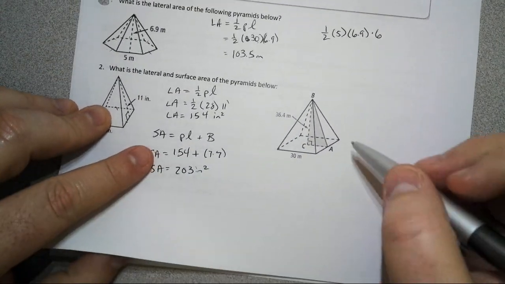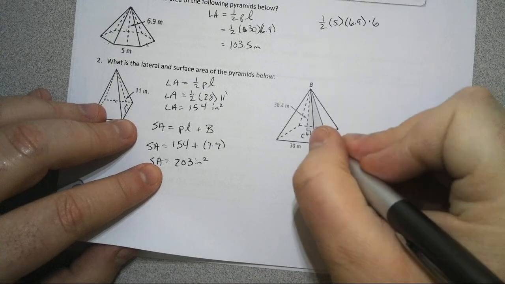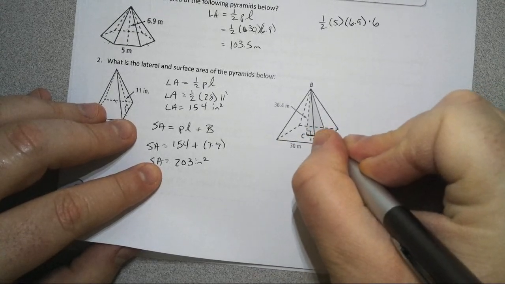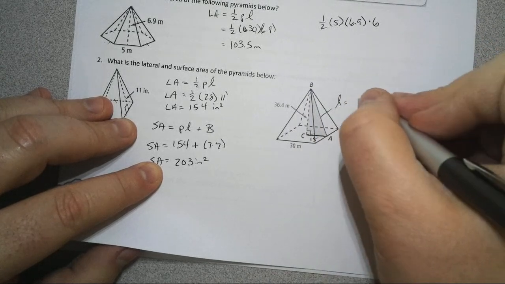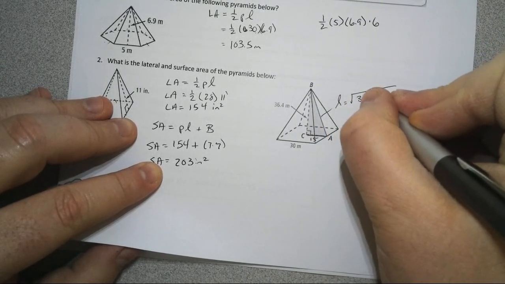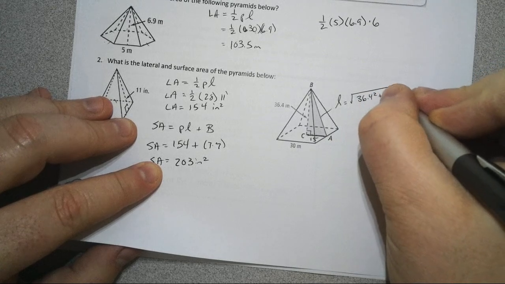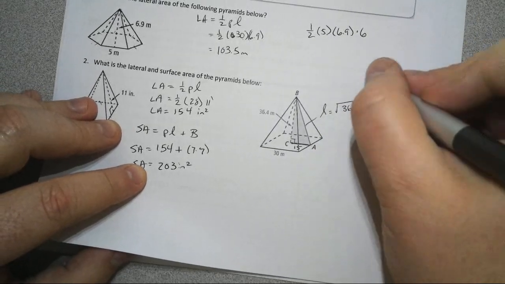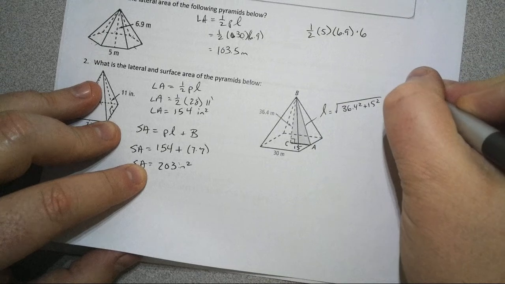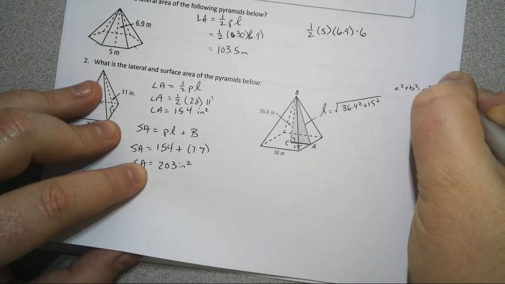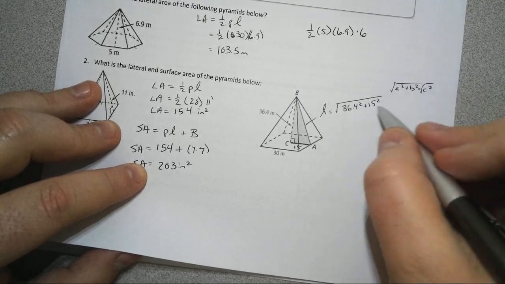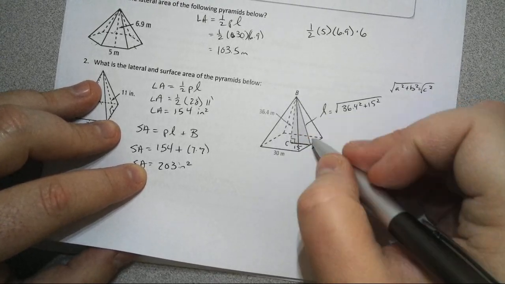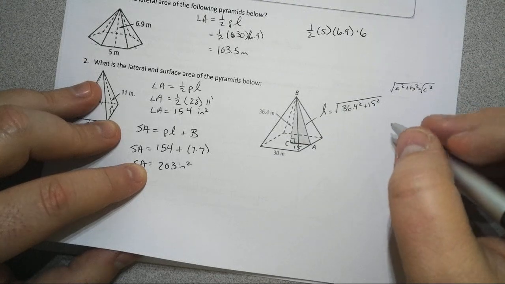For this one over here, just keep in mind that when this hits, this is half of that. So this is going to be 15. And you're going to have to do the Pythagorean theorem to get this line. Okay? So this is actually equal to 36.4 squared plus 15 squared. If you're not sure where it's coming from, just remember a squared plus b squared equals c squared. So the square root of that is where it's coming from. But just do the Pythagorean theorem, get c, that's going to be your slant height, and then you're going to go to work. Okay? So try this one on your own as well.